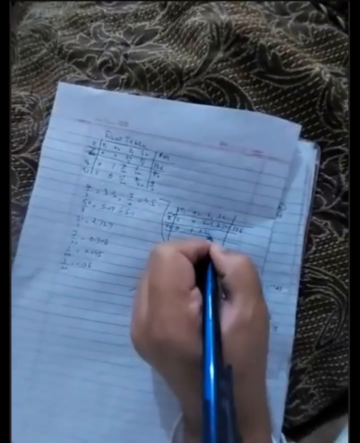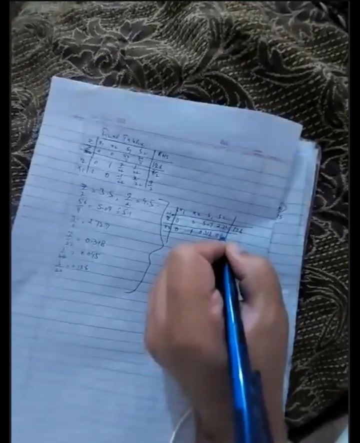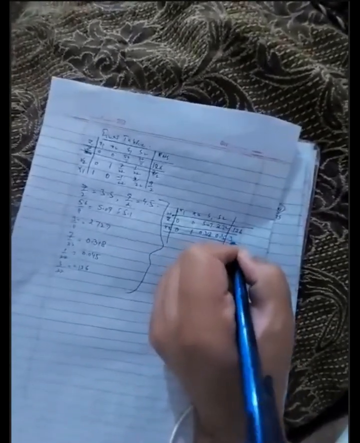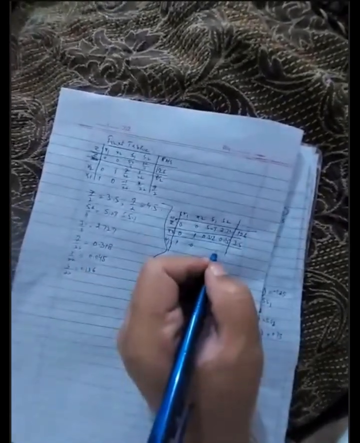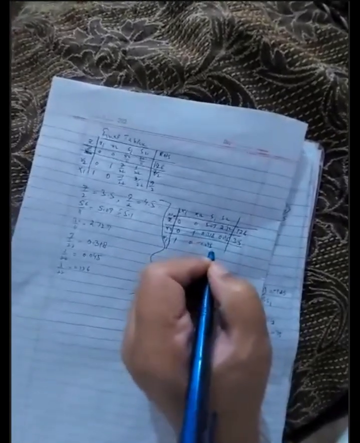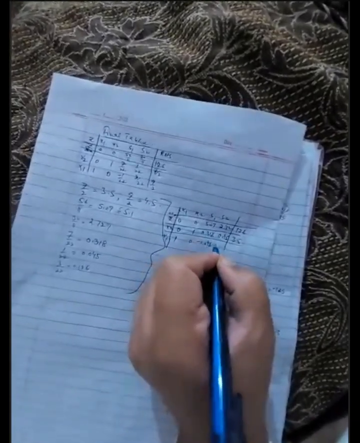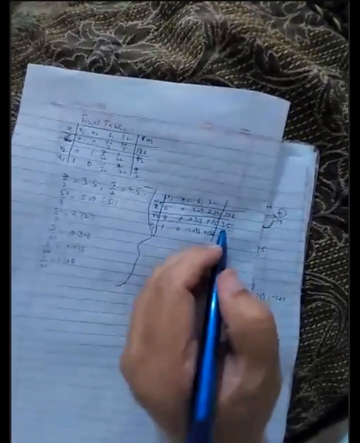X2 is equal to 0, 1. 7 by 22 is 0.318, and 1 by 22 is 0.045, and the right hand side is 3.5. X1 is equal to 1, 0, minus 1 by 22 is equal to minus 0.045, and 3 by 22 is 0.136, with the right hand side 4.5. Now we can pick either x1 or x2.